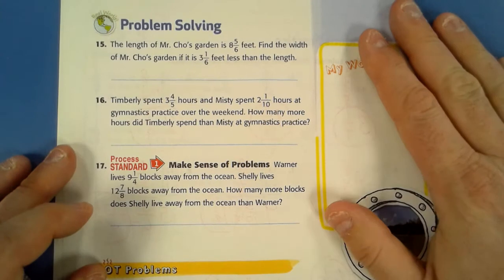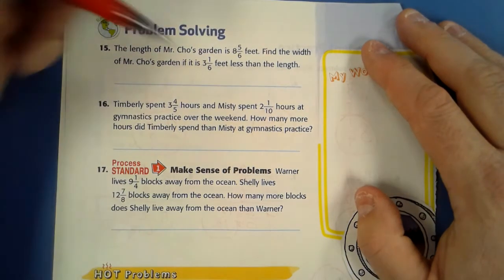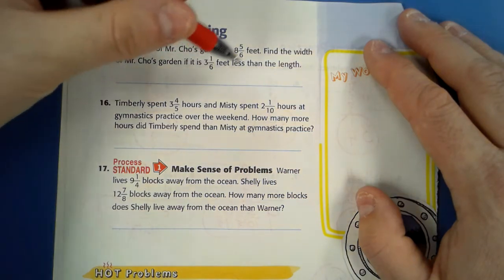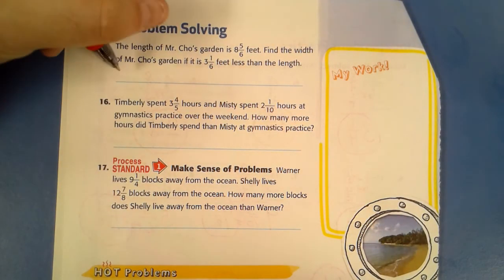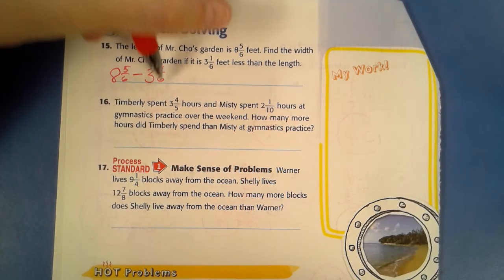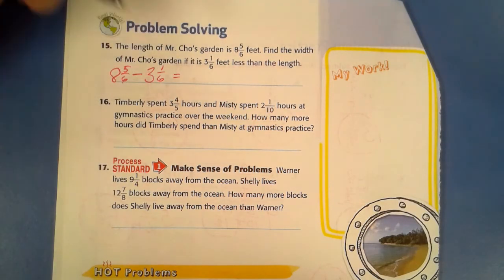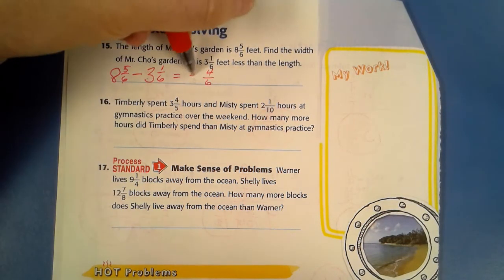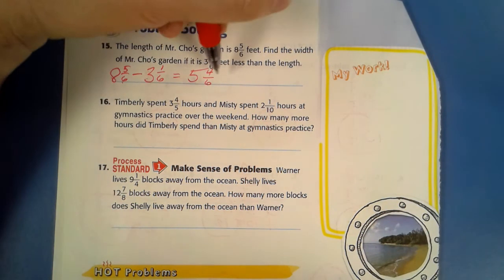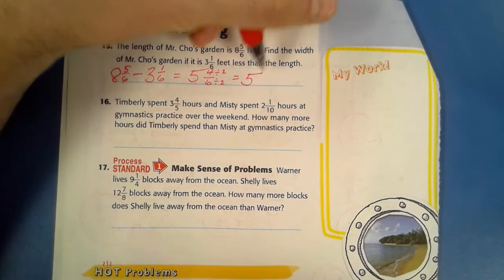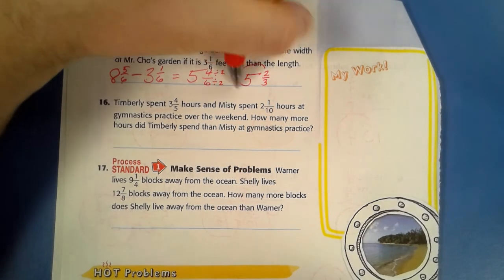Now we have the back side, and then you'll be free to do your homework here. The length of Mr. Cho's garden is 8 5/6. Find the width of Mr. Cho's garden if it is 3 1/6 feet less than. So again, we have our big number, 8 5/6, and then we're taking away 3 1/6. The denominators are the same, so we say 5 minus 1 is 4 over 6, and then 8 minus 3 is 5. We're not finished because we can divide both of these by 2 because they're both even numbers. So we have our whole number here, and then we have 2/3, 5 2/3.